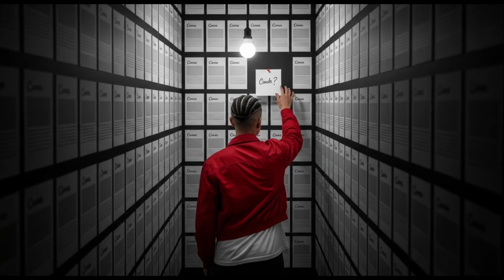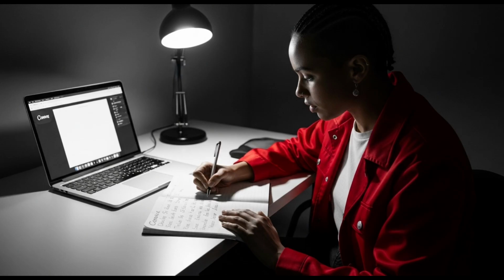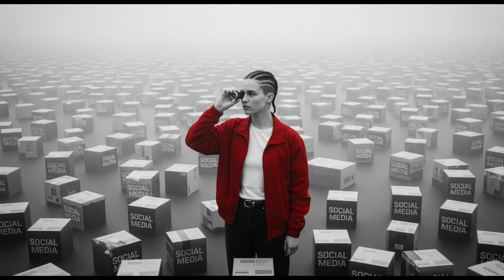Step 1. Start with the problem, not the template. Open Canva, but before you pick a template, write down one specific frustration your audience has. Lightbulb tip: social media templates is too broad. Instagram carousel templates for coaches who hate designing is a product.